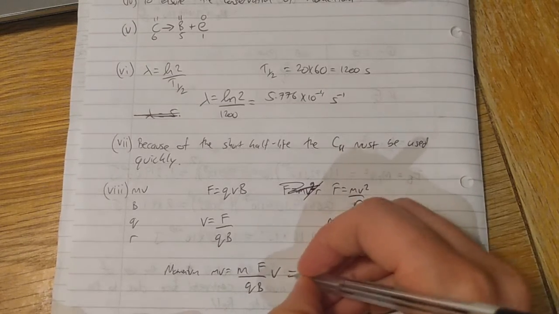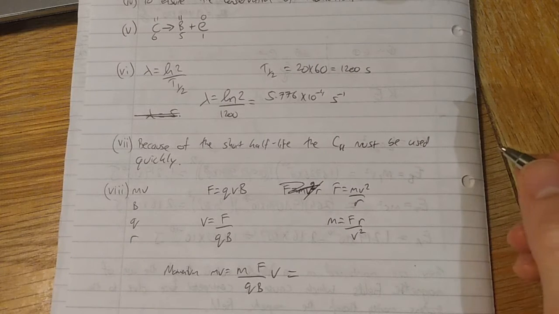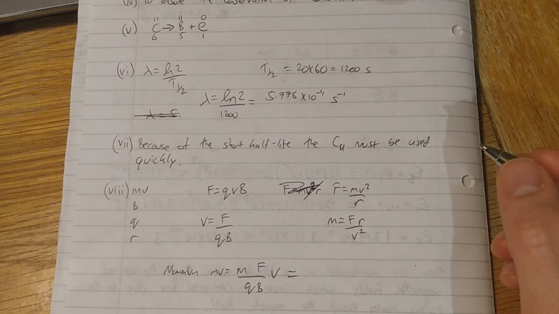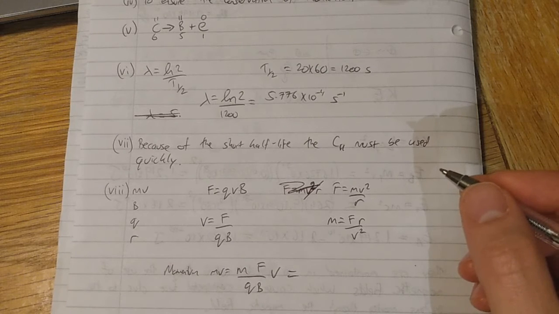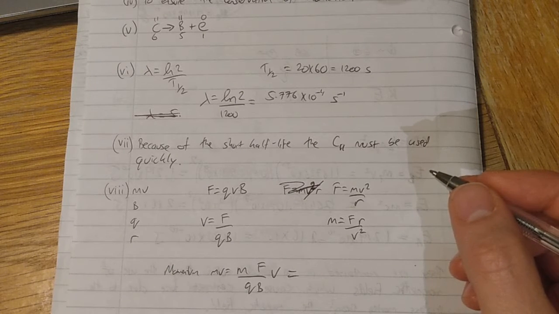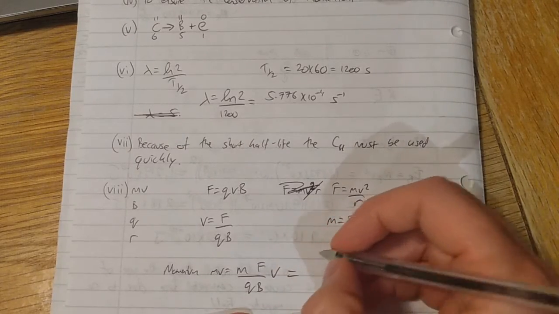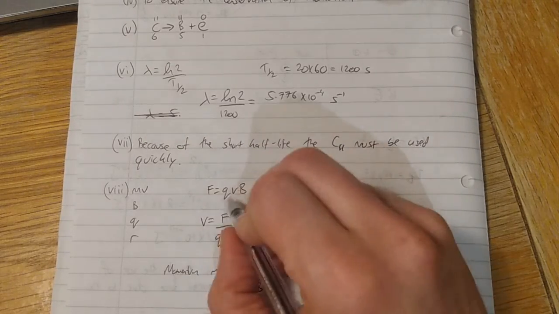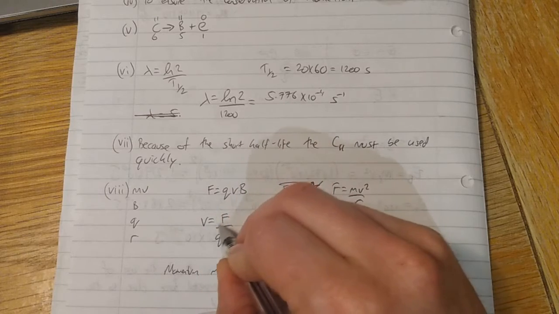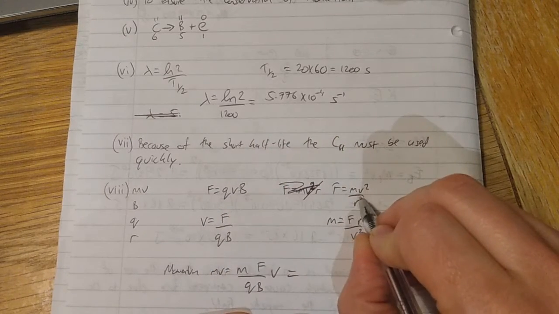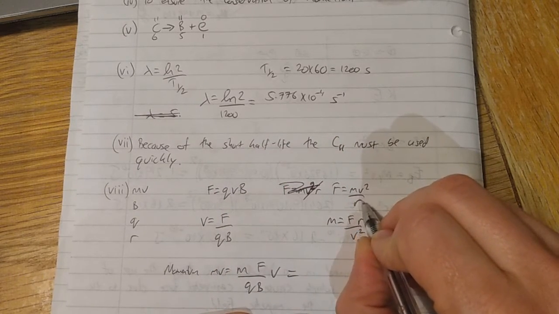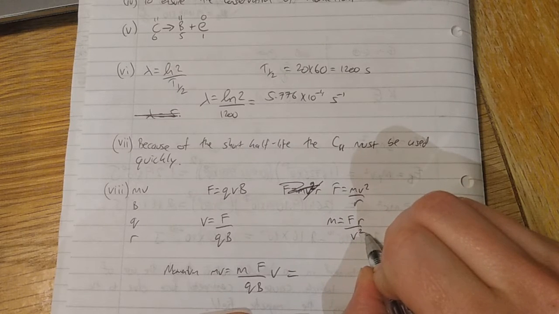So mass times velocity. So velocity is F divided by QB. And then I know that mass is F times R divided by v squared.